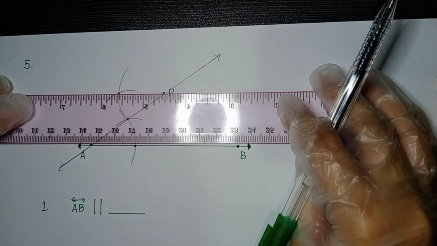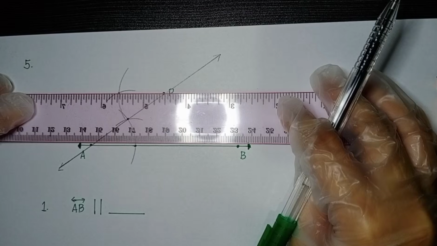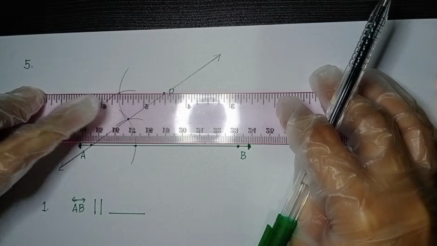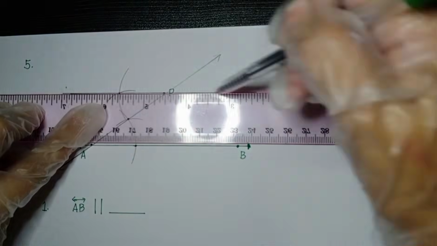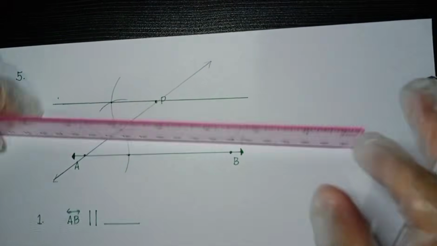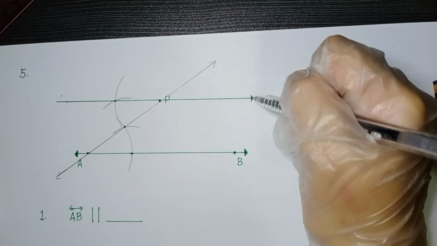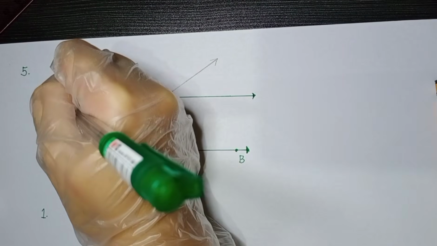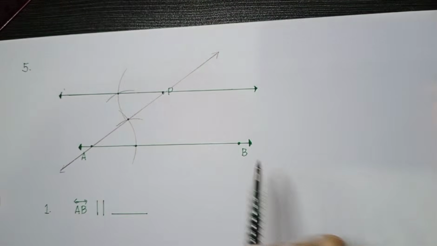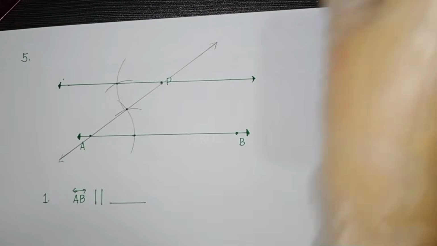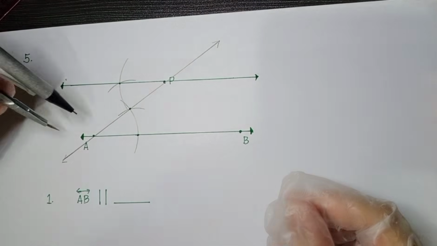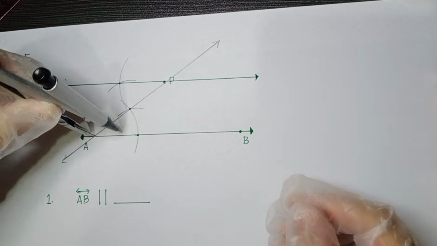So, i-connect po natin yung given point doon sa na-form natin na point. Okay. Ayan. So, we have this line. Okay. So, again, ulitin po natin. Ito muna, yung simula sa vertex.